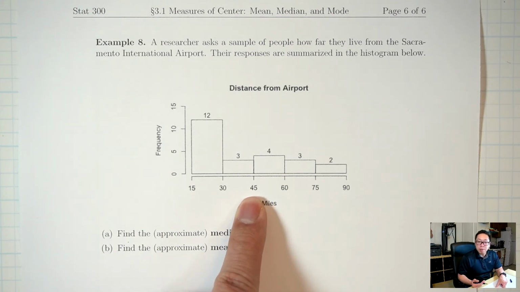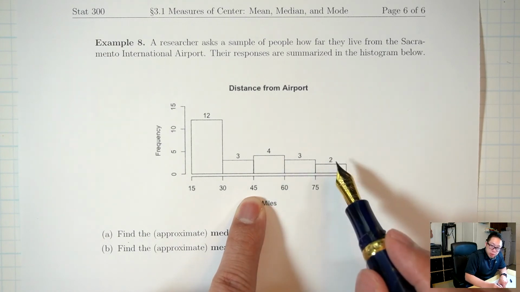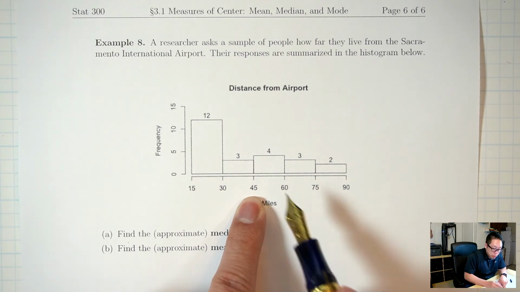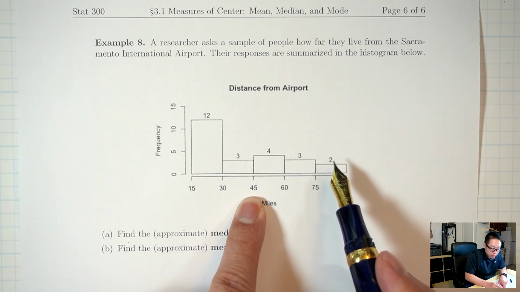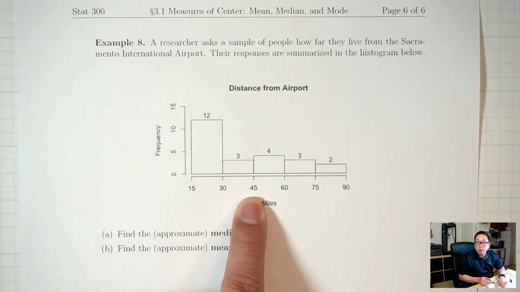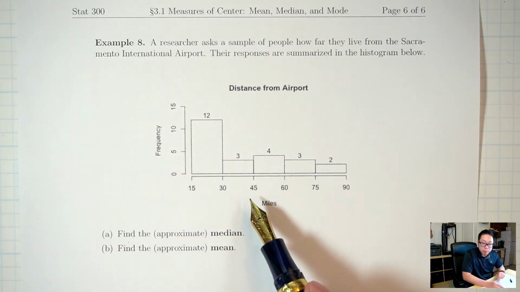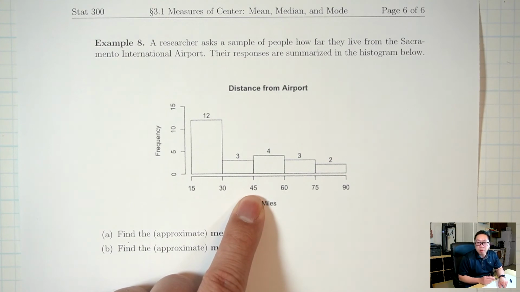Well, how many data values are above it? These are the frequencies, right? Frequency means they're counting how many data values are in each range. So if I add up these frequencies, 4 plus 3 plus 2, that's 9. That tells me how many data values are above 45. How many data values are below 45? Well, 12 plus 3, 15. So there's 9 above and 15 below, right? It's not the same above as below, so 45 is not going to be the median.